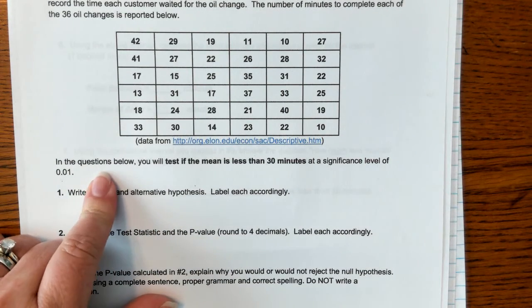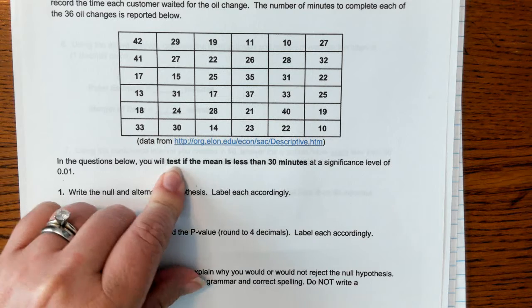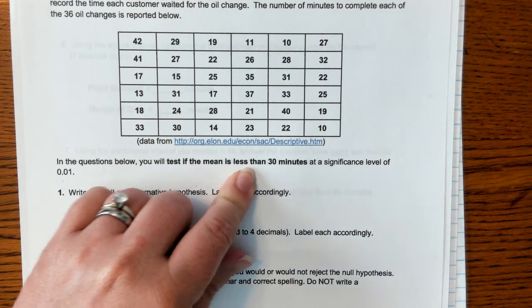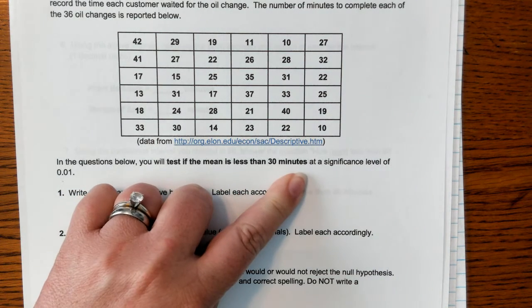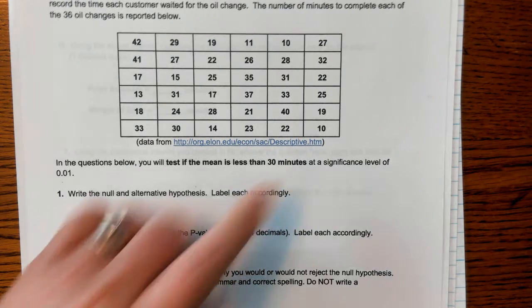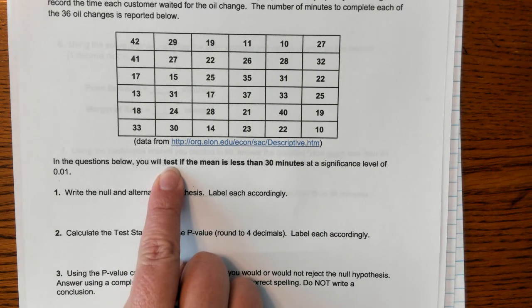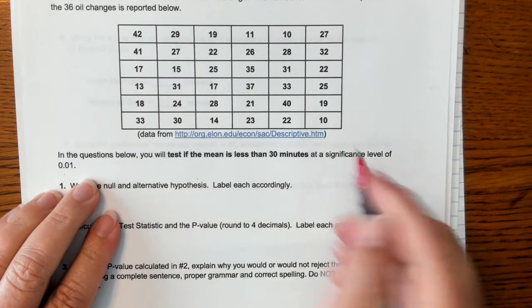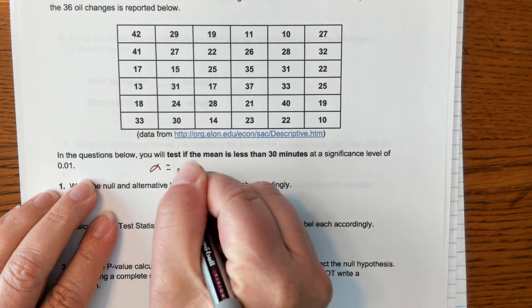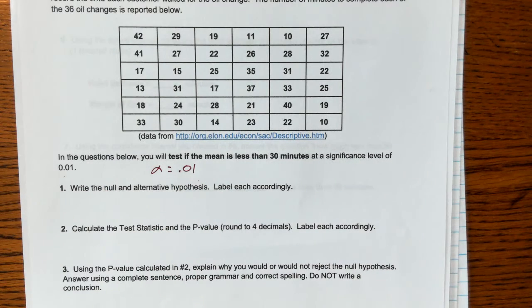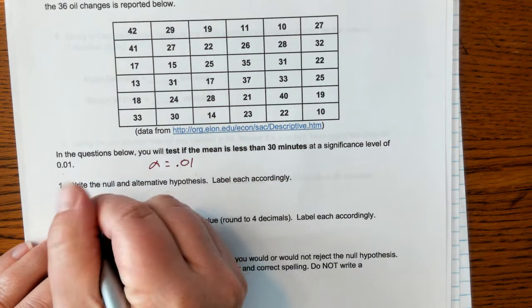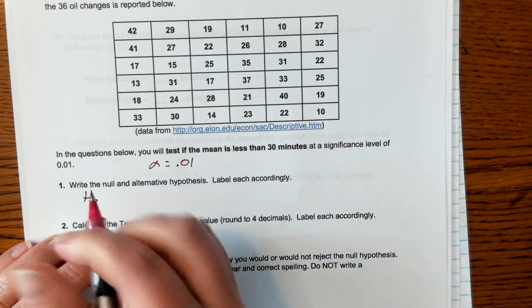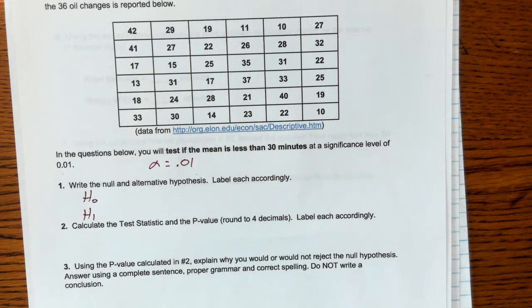Then they say in the questions below, you will test if the mean is less than 30 minutes at a significance level of 0.01. So they say to test it. That means hypothesis test. At a significance level of 0.01. So significance level is our alpha. We're using alpha equals 0.01. All right, they want us to start out with any hypothesis test. We have to write our null and alternative hypothesis. Make sure we label them. Remember, your null is labeled H0, and your alternative is labeled H1.